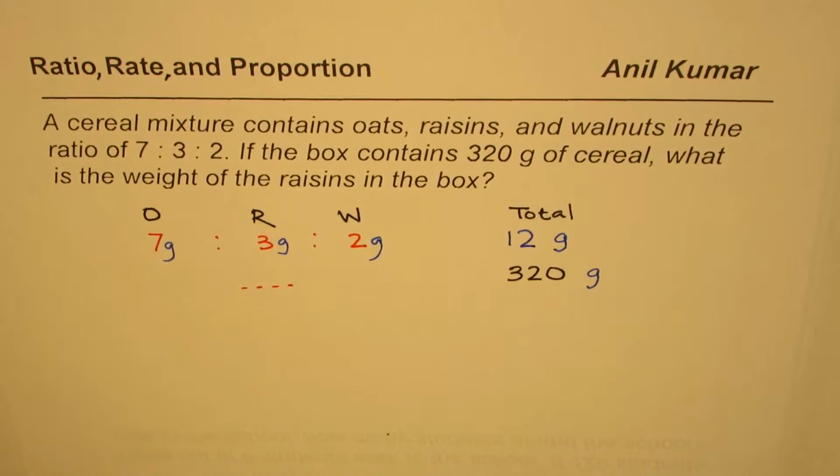You understand that? So the question now really becomes that if we have not 12 grams, but 320 grams, then how much raisin? Does it make sense to you? Right. So you can pause the video and answer the question now. How do we find that?